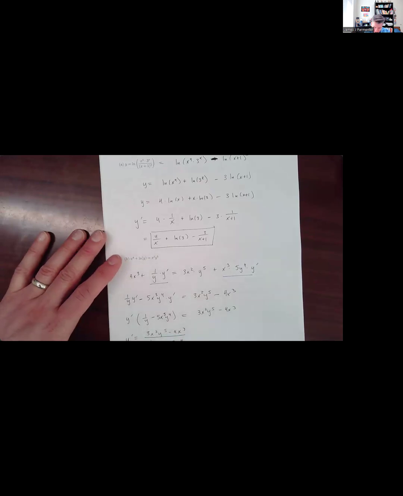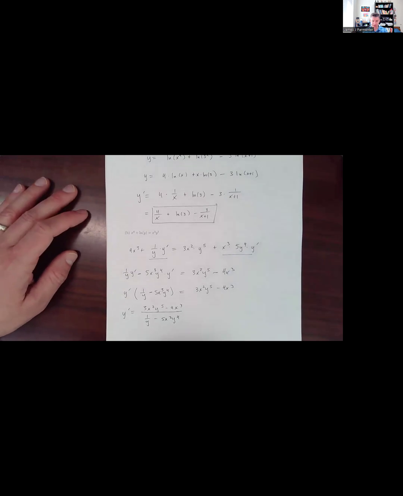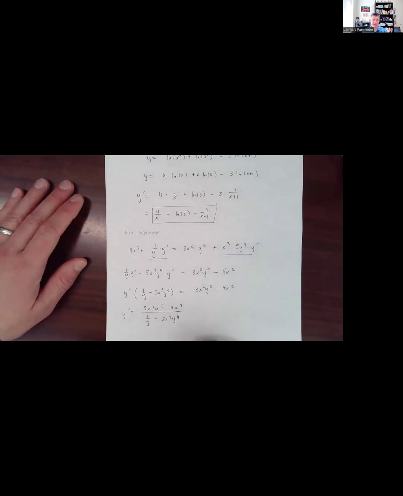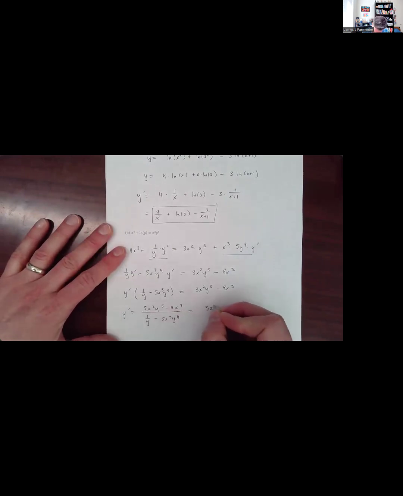I'm not exactly sure what he means by answers usually written in simplified fractional form. But I would say I don't usually like fractions. So if I had to write this in what I would consider a simplified form, I would multiply the top and bottom by y and get 3x squared y to the sixth minus 4x cubed y over 1 over y times y is 1, and then 5x cubed y to the fifth. That to me feels more simplified.